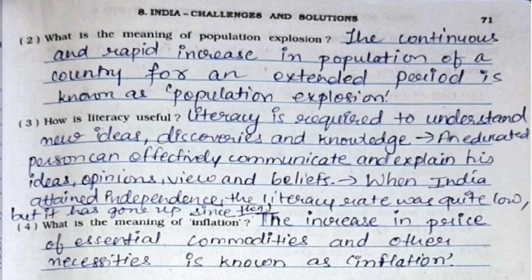Third, how is literacy useful? Literacy is required to understand new ideas, discoveries, and knowledge. An educated person can effectively communicate and explain his ideas, opinions, views, and beliefs. When India attained independence, the literacy rate was quite low, but it has gone up since then.